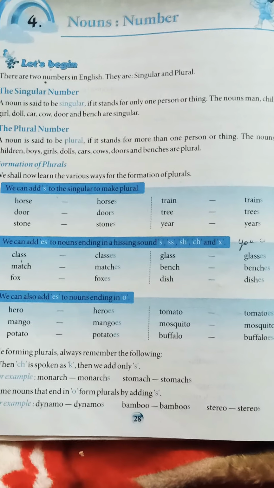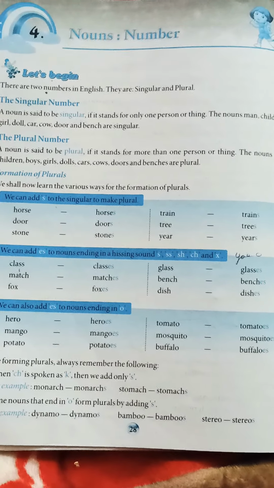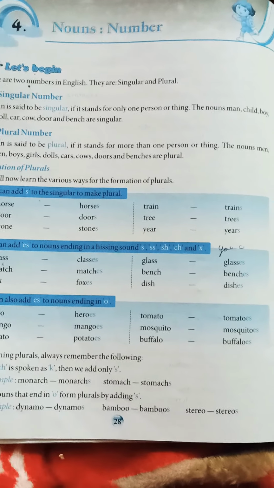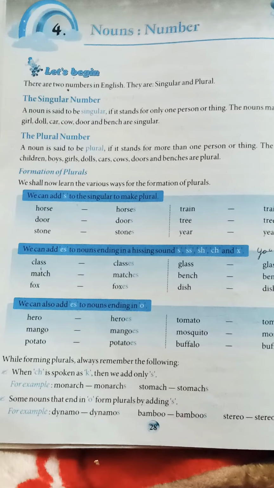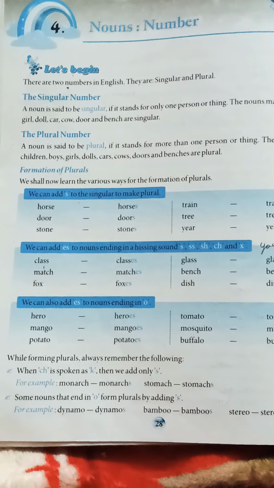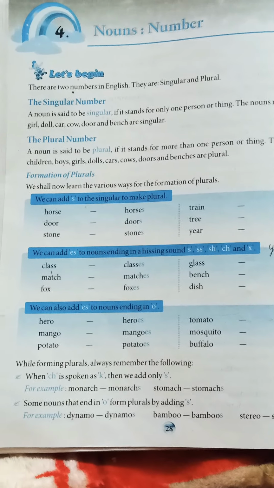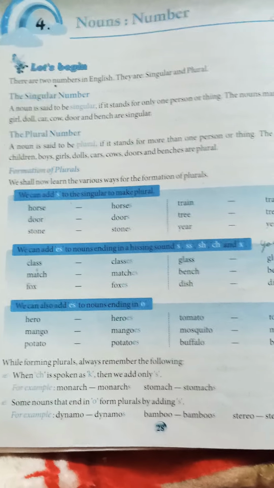Now, what is plural number? A noun is said to be plural if it stands for more than one person or thing. For examples, girls, dolls, children, etc. So now we know the definitions of singular and plural. Now we will learn how to form the plurals.